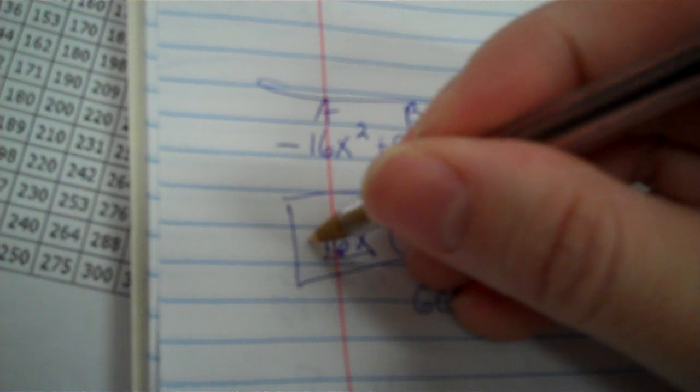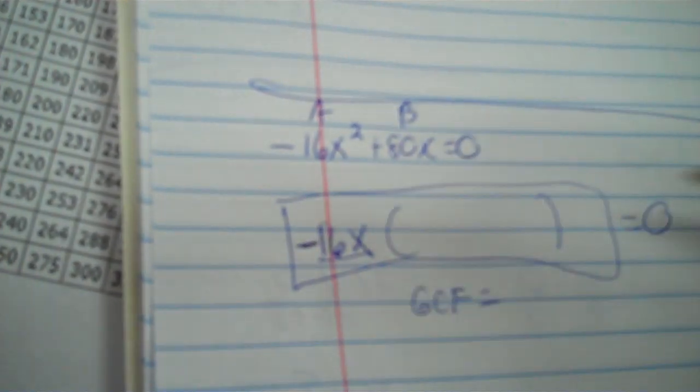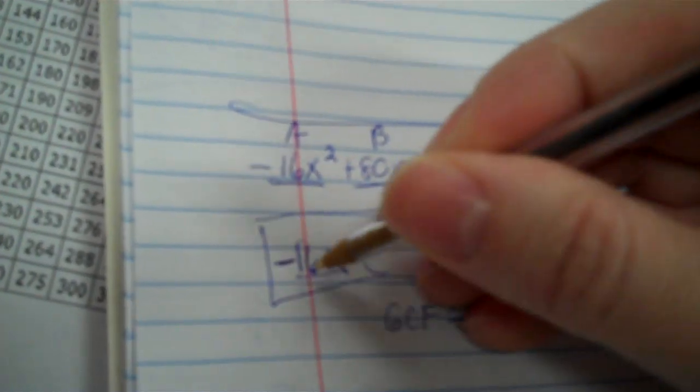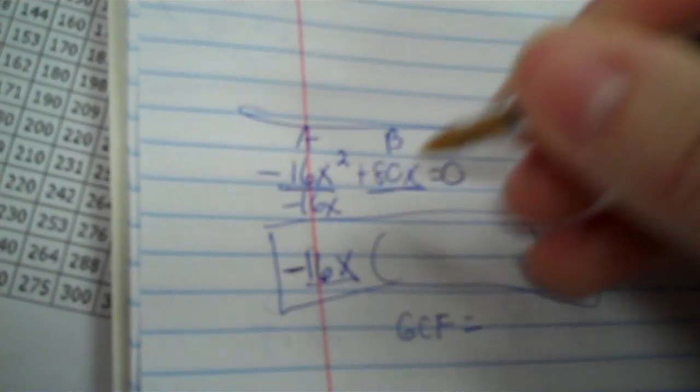Okay, so the GCF, sorry about that, 16 and 80. Okay, so 16 and 80 is in that row too, so we're going to go with 16. We also need x. Now one thing you need to know, if your a is negative, then you need to make your GCF negative. Okay? If the a is negative, the GCF's negative. So we're going to divide by negative 16x.